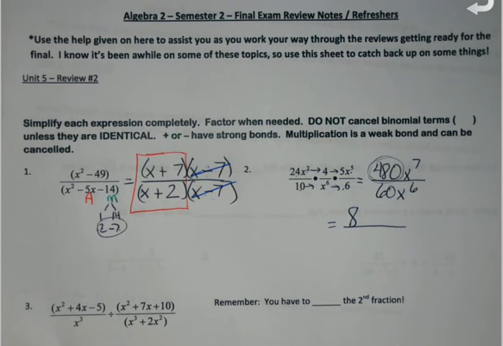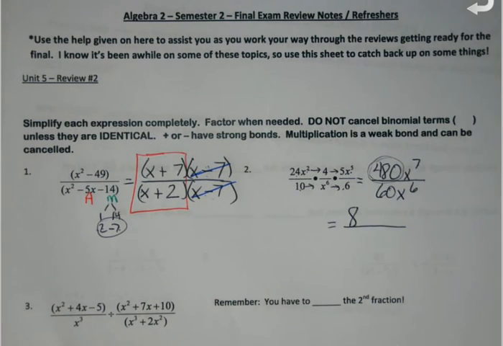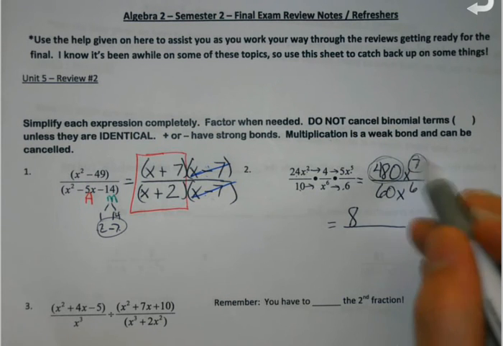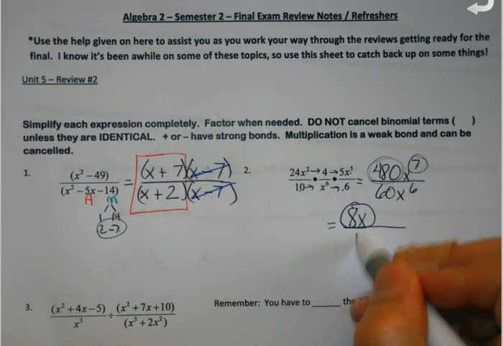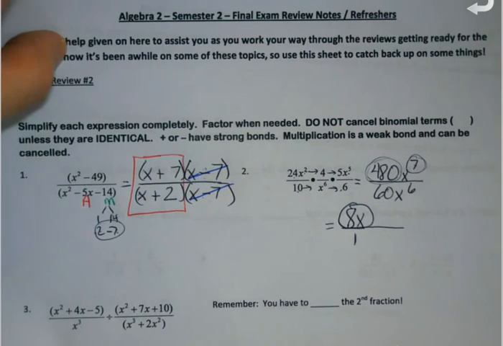And the same thing with my x's. 7 and 6. Now, I'm trying to remember my rules with exponents for dividing. We subtract them. So 7 minus 6 is 1. Bigger exponents up top, and I don't have anything down below left. I guess I could put a 1 there if I wanted to. But that's what this one would simplify to. And I'd be set. So again, nothing too complex.